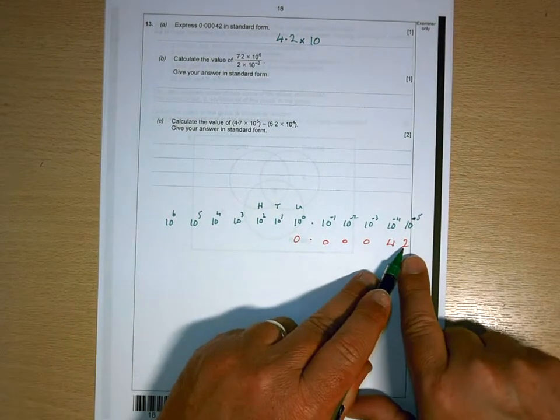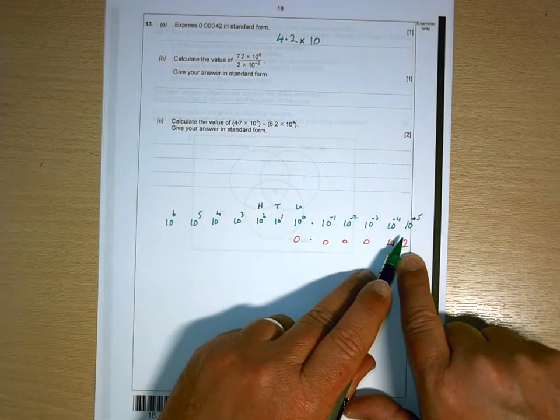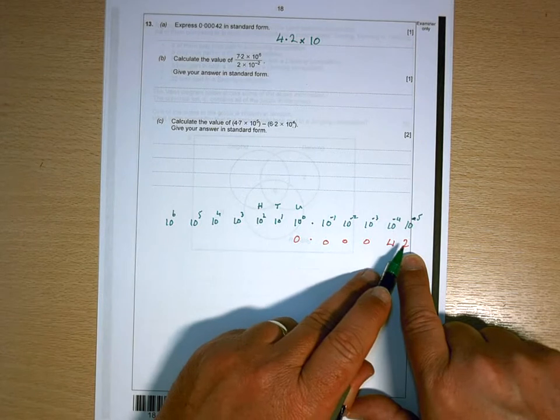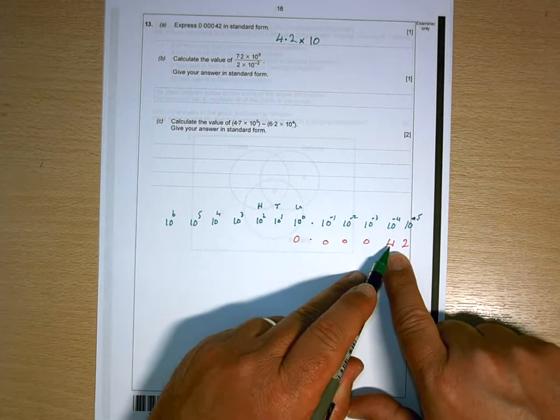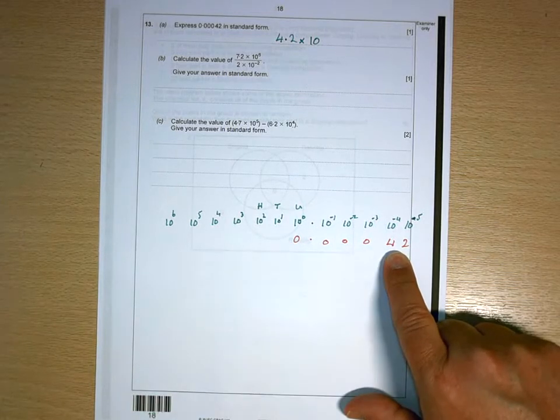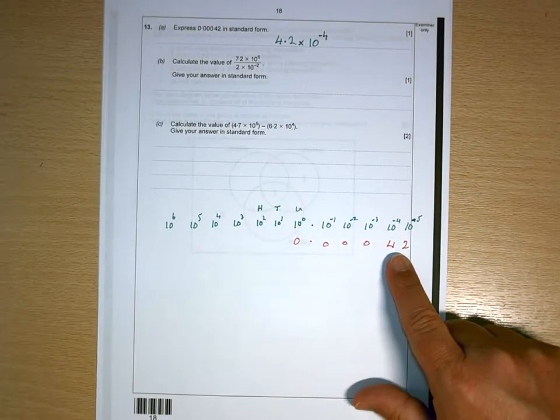And if it was here, then I'd be writing 42 times 10 to the negative 5. 42 times 10 to the negative 5 isn't a number between 1 and 10. If I have it here, it's going to be 4.2 times 10 to the negative 4, which is what I'm looking for.